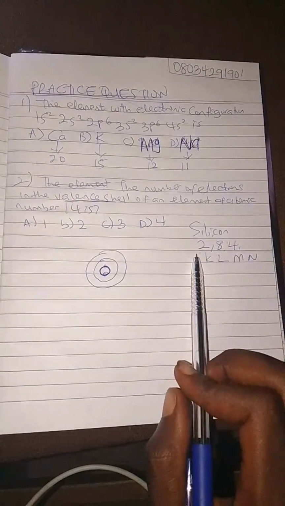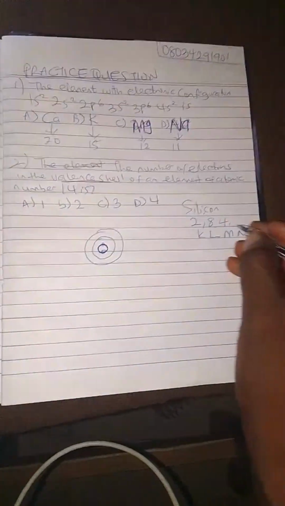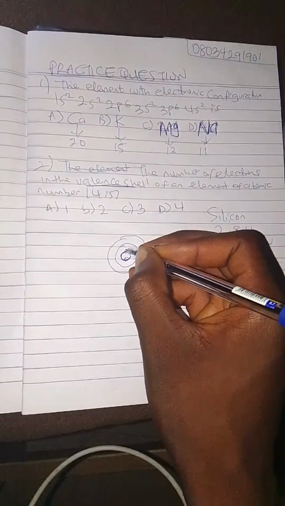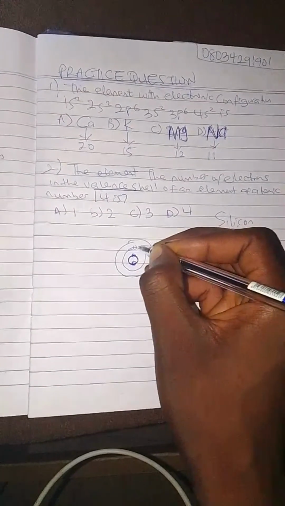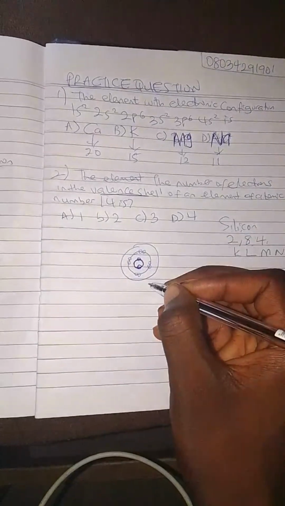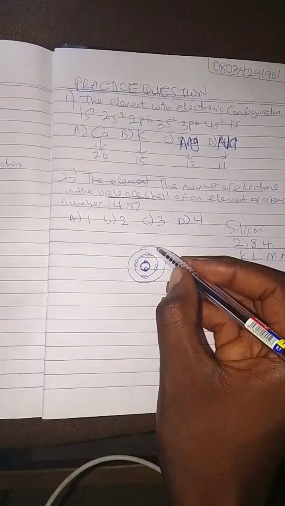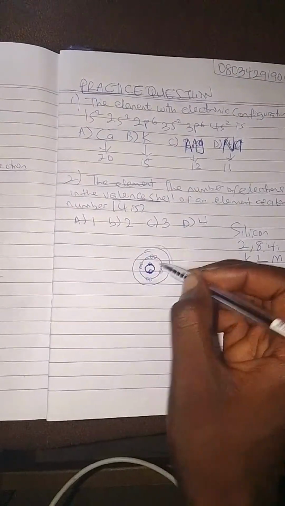So the atomic number of 14, the name of that is silicon. So now that we know that, we start with 2. To write it, we write it like this: 1, 2, 3, 4, 5, 6, 7, 8. The outermost shell, the last one here, is called the outermost shell.